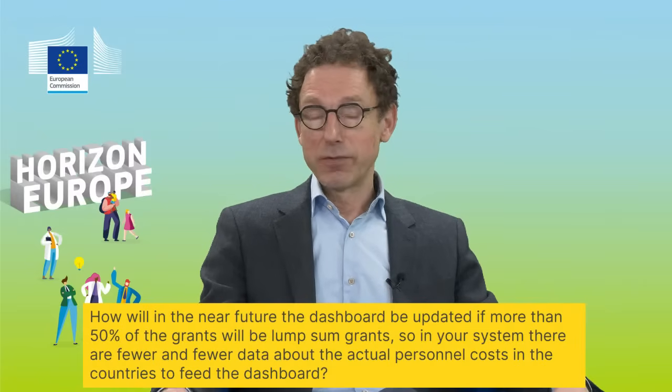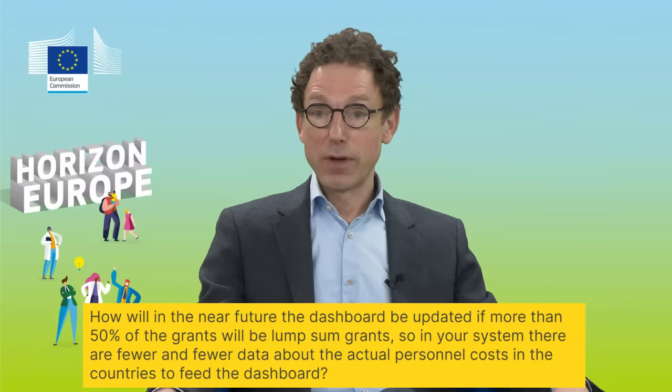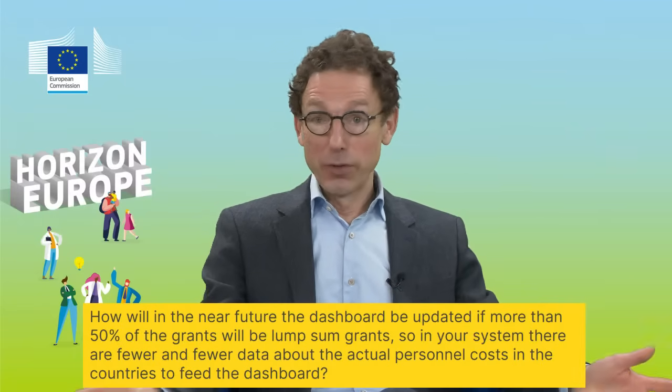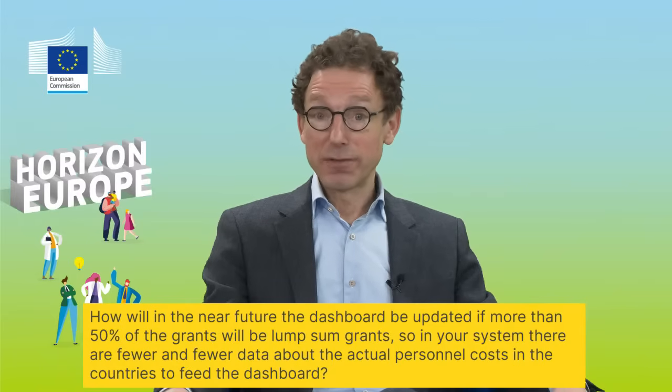So this is indeed still a practical question. So far, the vast majority of grants that we have are actual cost grants. If we come to 50% of the call budget using lump sums in 26, 27 maybe, that still means we probably have at least as many actual cost grants. The future beyond that isn't known, at least not to me. So for the foreseeable future, we will have more than enough data coming from the signed actual cost grants.